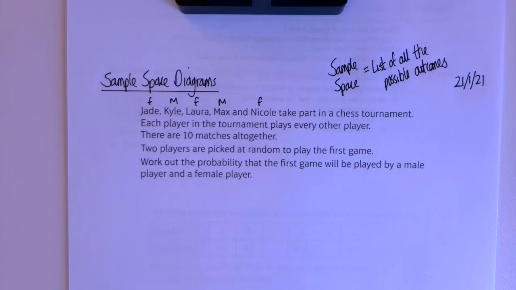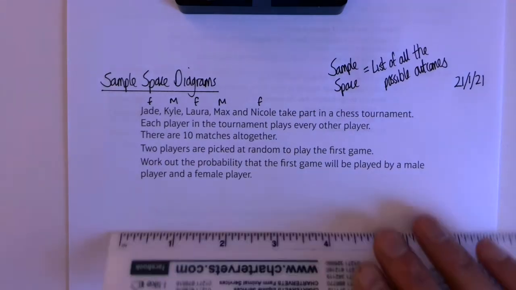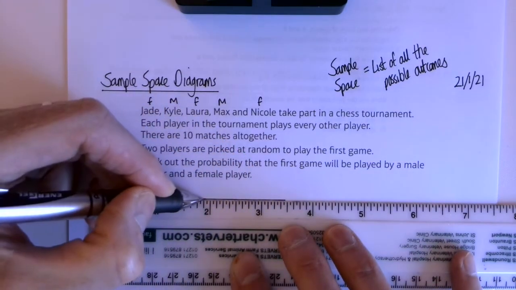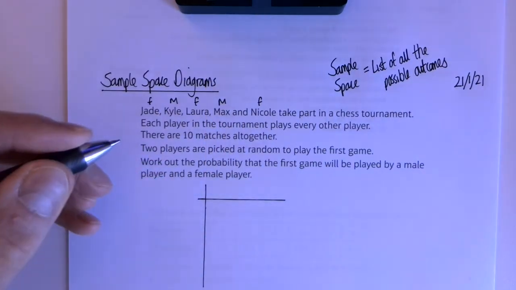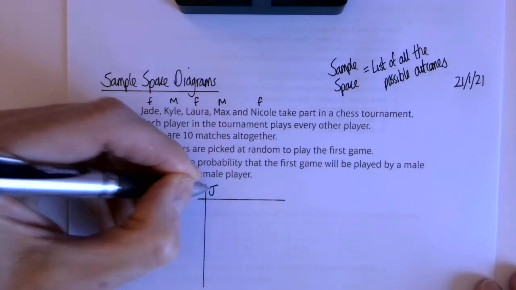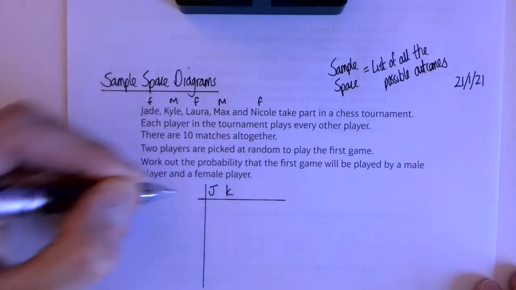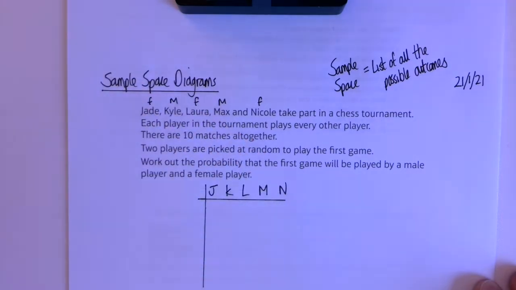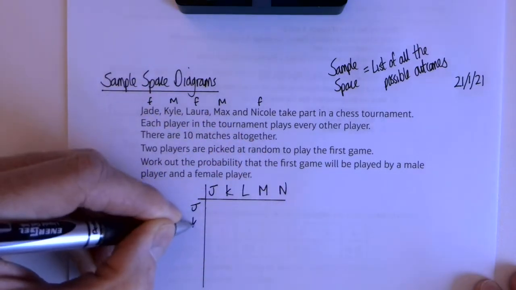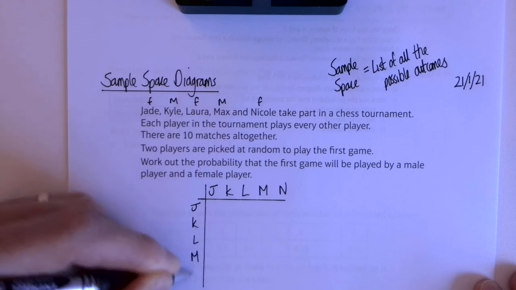But in terms of listing out all the possible combinations, we know there are 10 matches. We could do it manually. We could just write Jade, Kyle, Jade, Laura, Jade, Max, Jade, Nicole. But a diagram makes it a whole lot easier, and hopefully you'll remember what I mean as soon as I draw these axes. So we've got, for the first player, Jade, Kyle, Laura, Max and Nicole, and then Jade, Kyle, Laura, Max and Nicole.